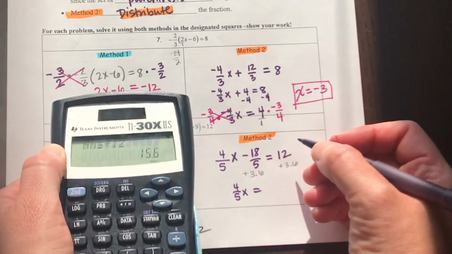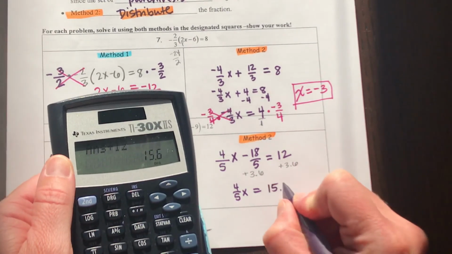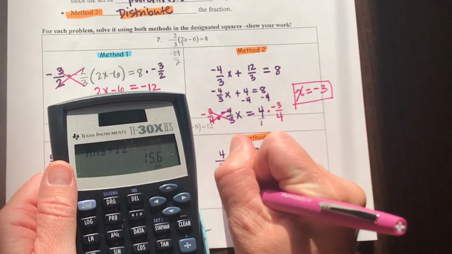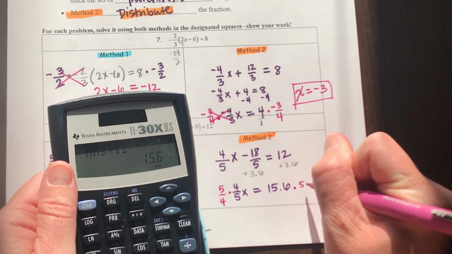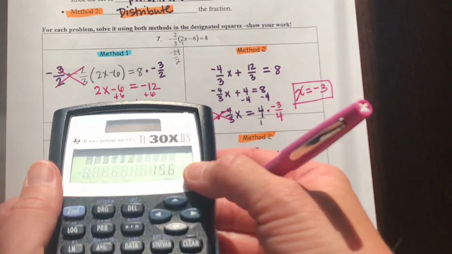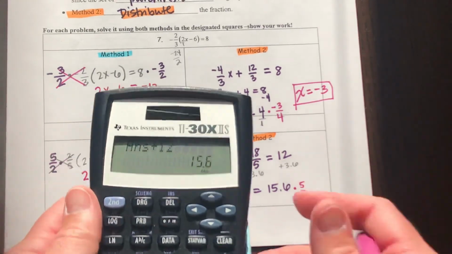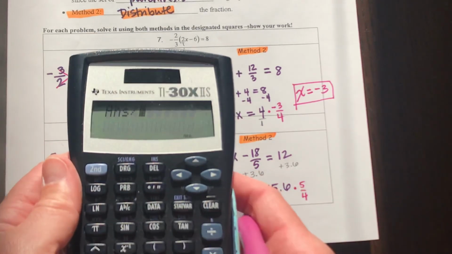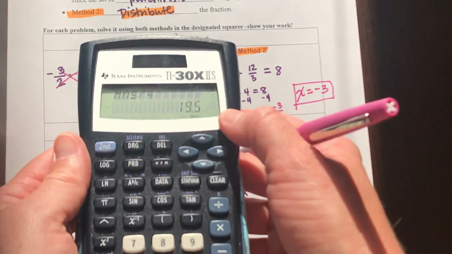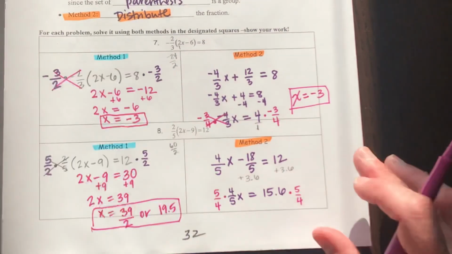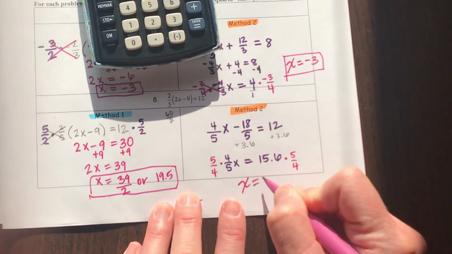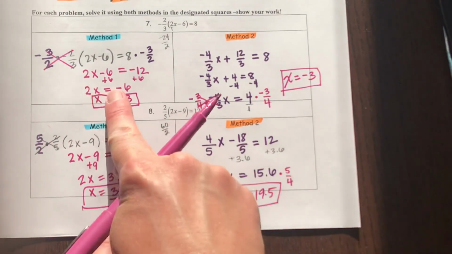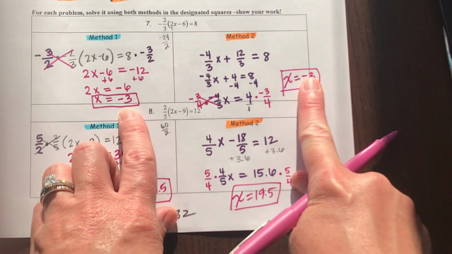And I get 15.6. Now what I'm going to do is multiply by the reciprocal, 5/4. So I'm going to take my 15.6, multiply by 5, and now I'm going to divide by 4. And my solution is 19.5. I want you to notice that no matter which method you pick, you get the same solution.